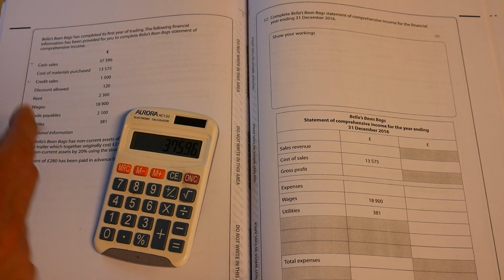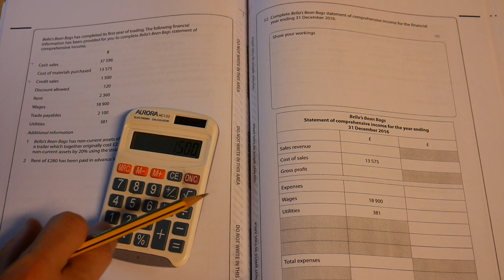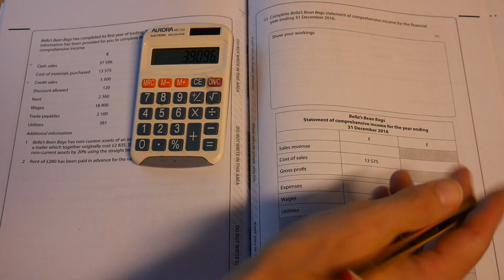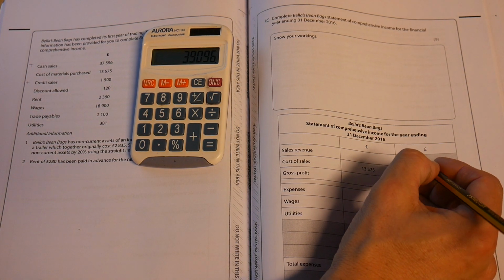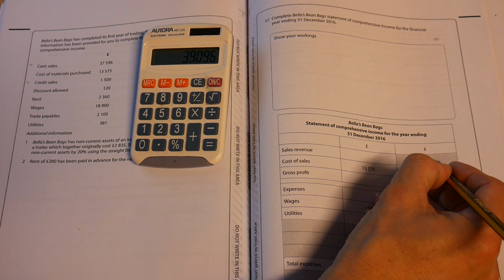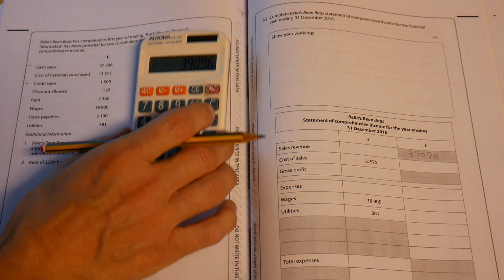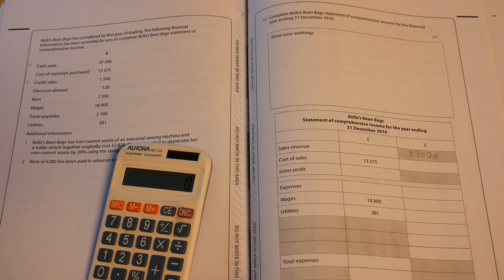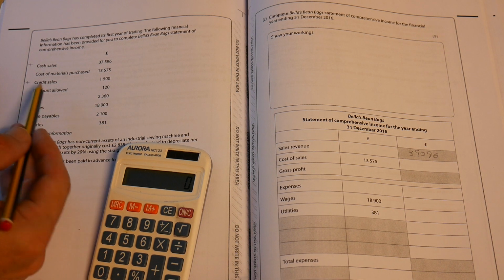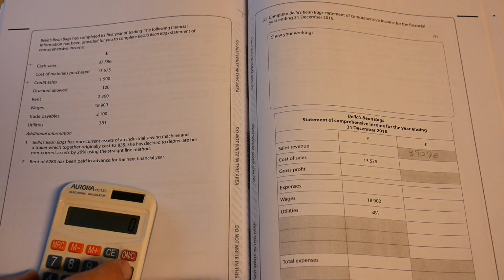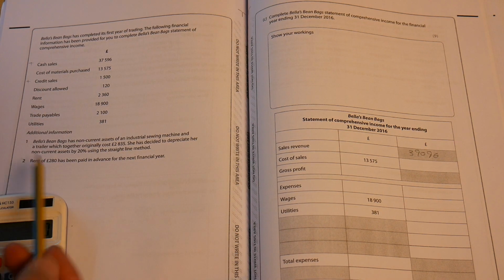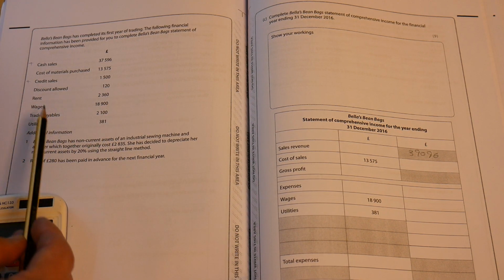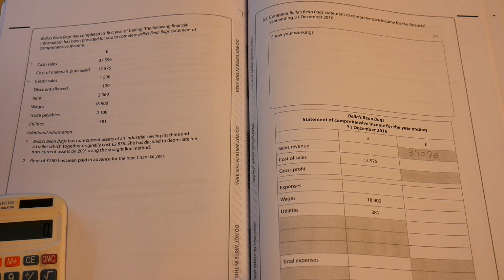37,596 plus 1,500, there it is, 39,096, so we can put that one in. 39,096, looking good. Next up, we've got to work out our cost of sales figure. No, they've done that for us. So we've got cost of materials purchased there. Okay, that's fine. We've also got discount allowed and rent. Okay, fine. Let's have a look at this additional information before we move on any further.